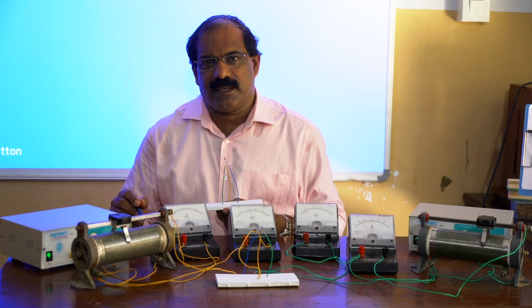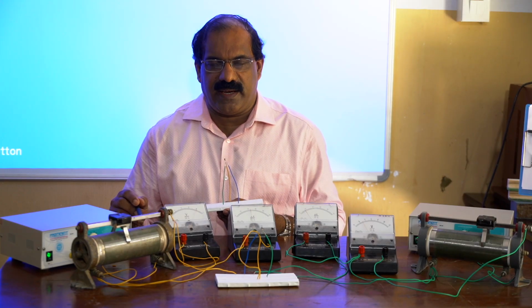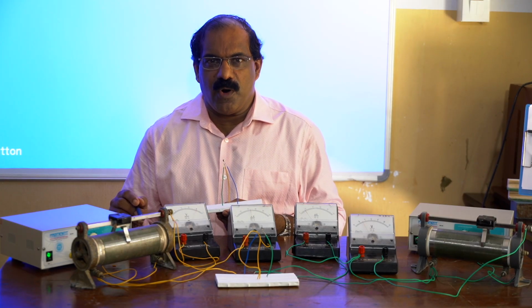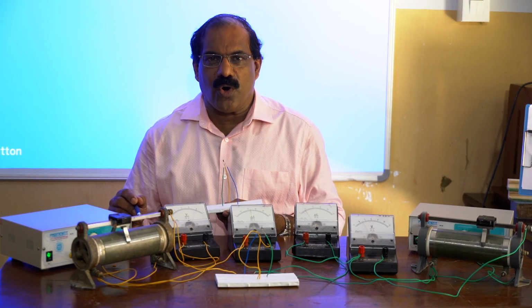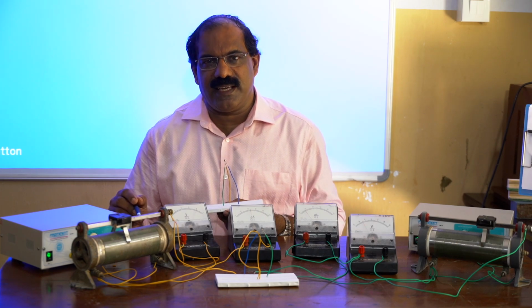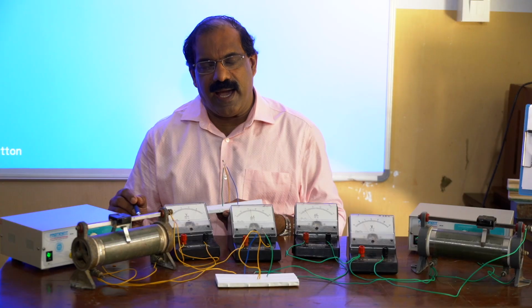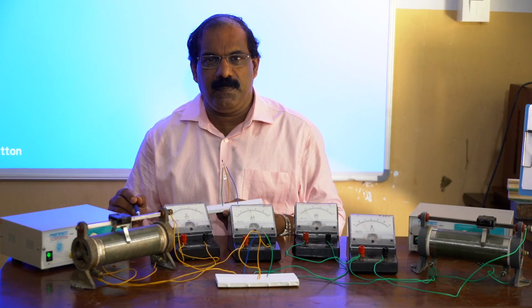Transistor characteristics, common emitter configuration. Here the aim of our experiment is to plot the input and output characteristics of a transistor in common emitter configuration, and hence to find the input resistance, the output resistance and the amplification factor beta.